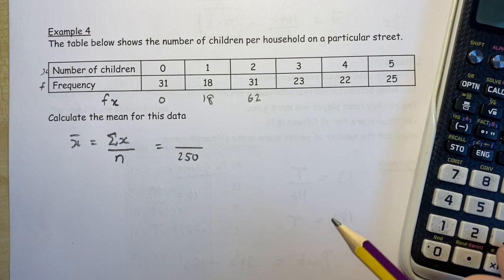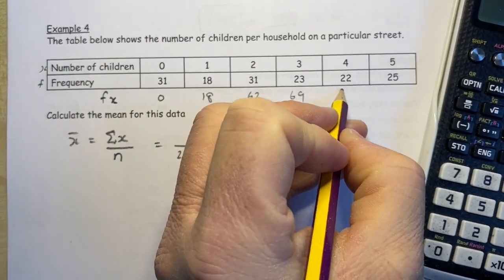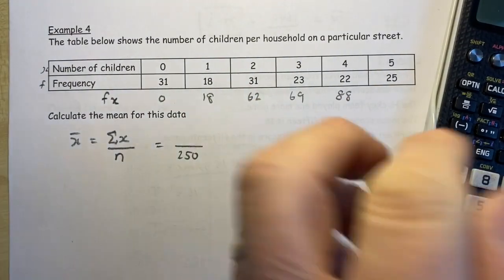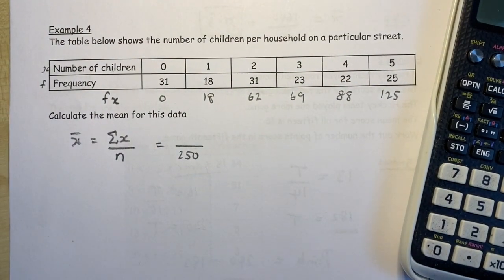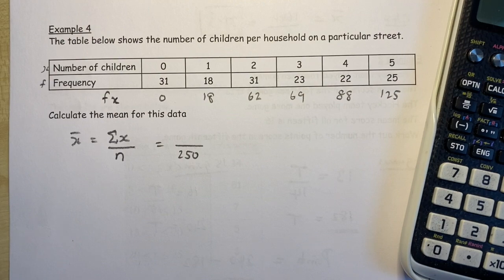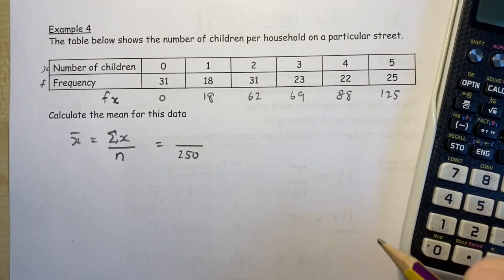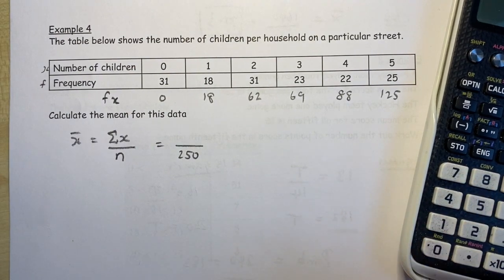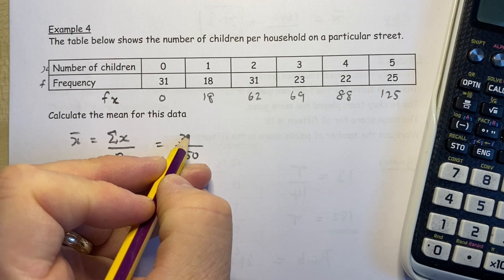So basically, I do 3 lots of 23 for the next one, 4 lots of 22 for the next one, and 5 lots of 25 for the last one. And if I add those up, that will tell me how many children there are altogether. So I've got nothing, plus 18, plus 62, plus 69, plus 88, and plus the 125. So that's a total of 362.